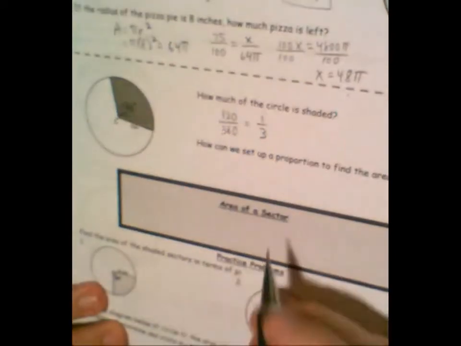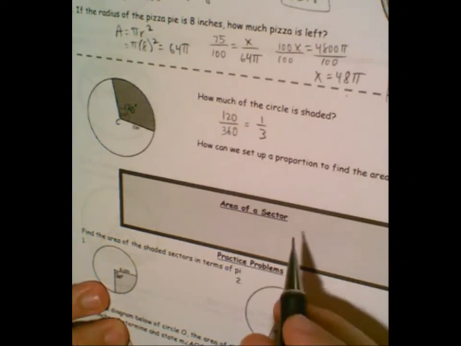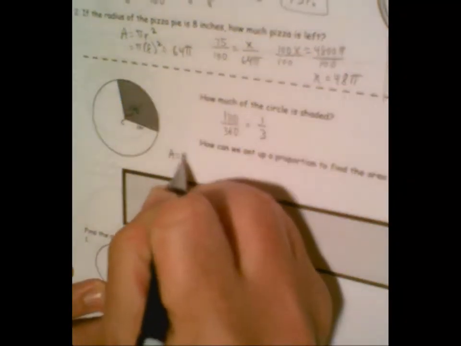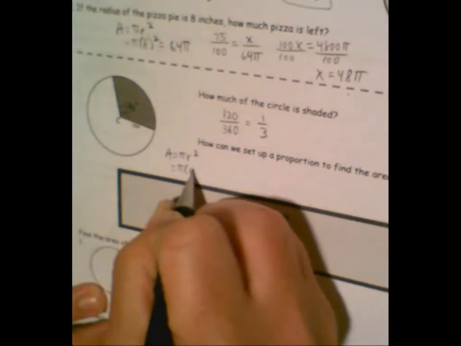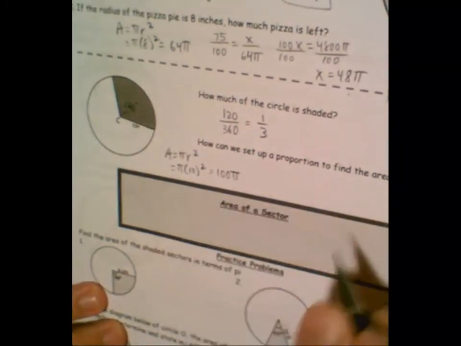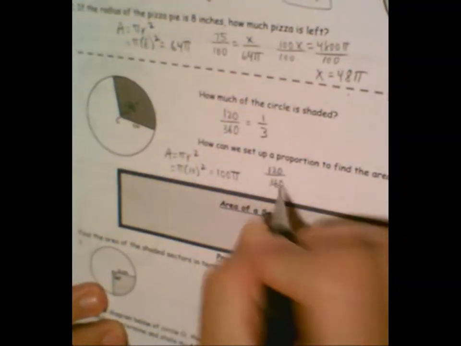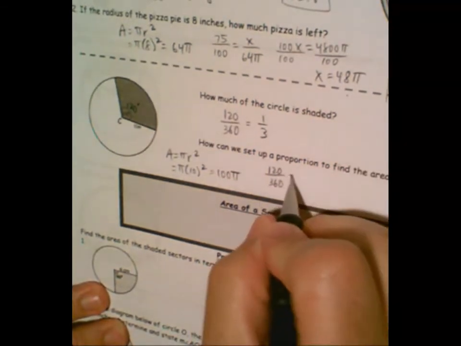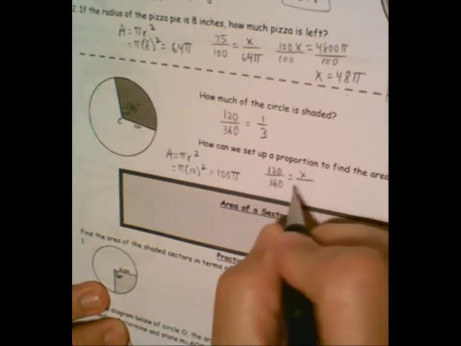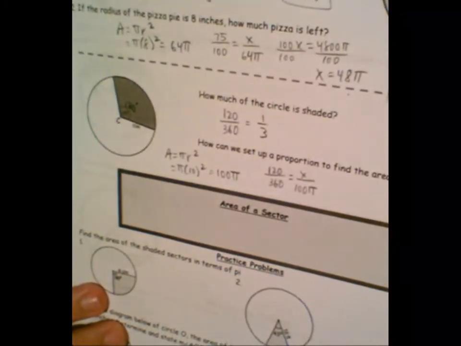How can we set up a proportion to find the area of the sector? Well, first we would need to know the area of the whole thing. So the area of a circle is pi r squared. Pi times 10 squared, because the radius is 10, is 100 pi. So 120 out of 360, or you could have written 1 out of 3, is equal to what out of 100 pi? And you could solve for x and get your answer, okay? That's how we set up the proportion. That's what they asked for.